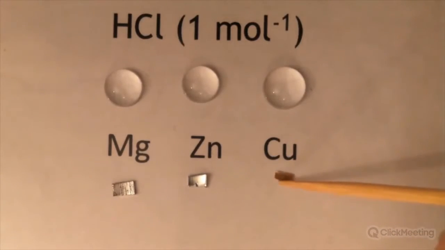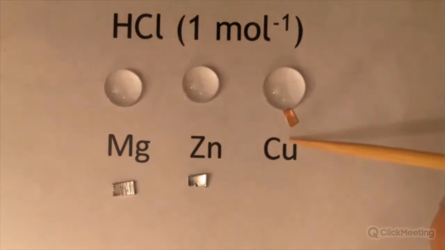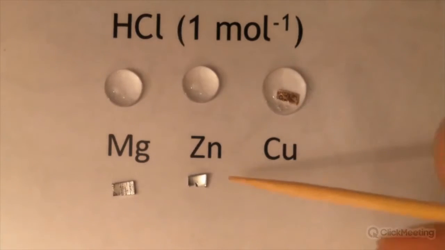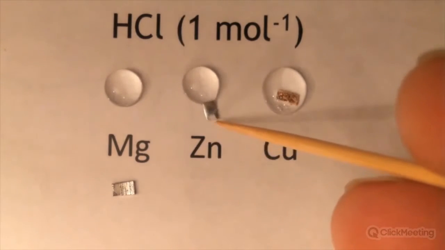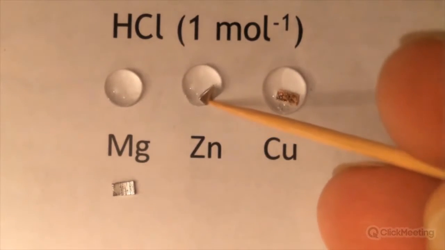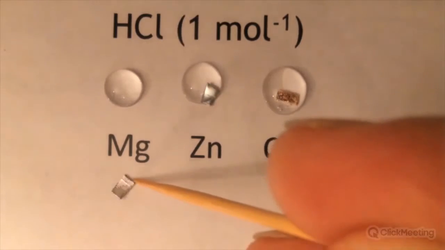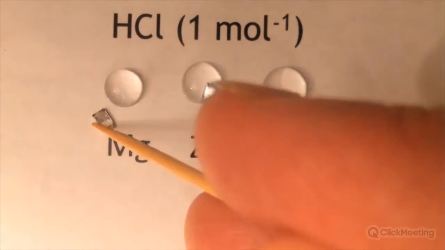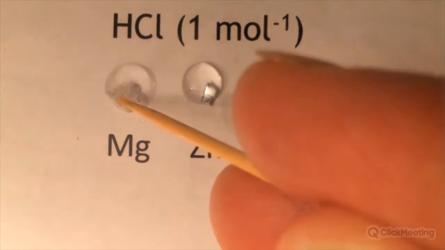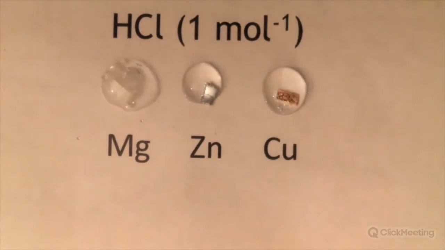Now, we can take this a little bit further by comparing the reactivity of different metals to get a reactivity series. So I've got tiny pieces of copper, zinc, and magnesium added to a drop, and I'm moving it with a wooden stick. We call them cocktail sticks. I'm not sure what you call them in other places.